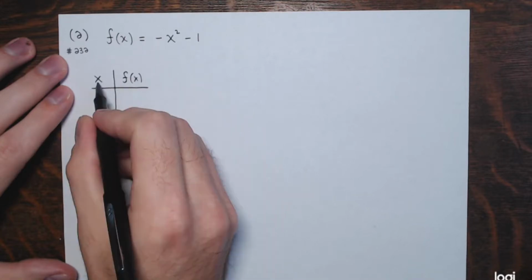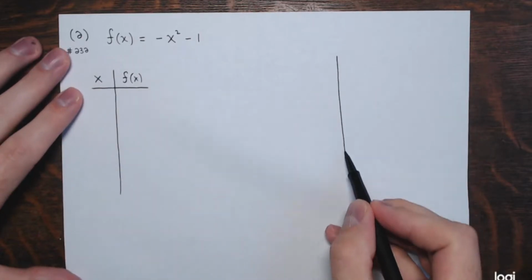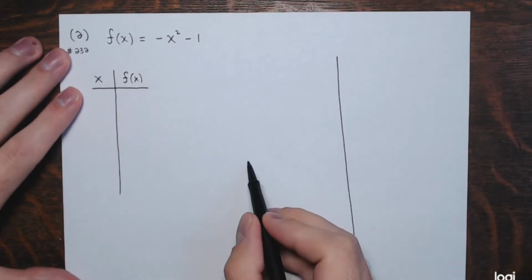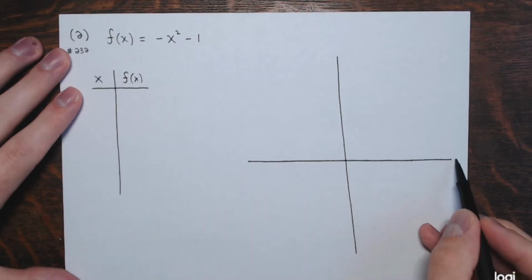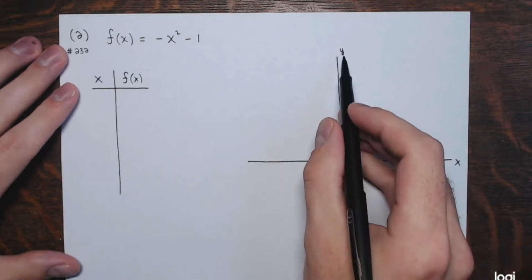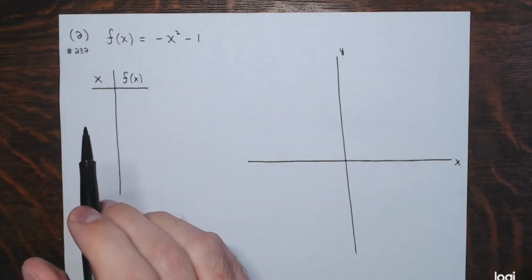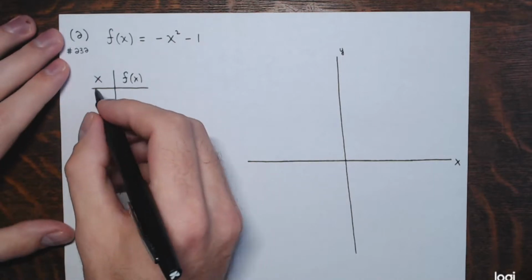It's input x, output f of x. And over here, I'll do my best to make a reasonable hand drawing of my graph, right? X and y axis, or x axis and f axis, because the function's called f, the output's called f of x.